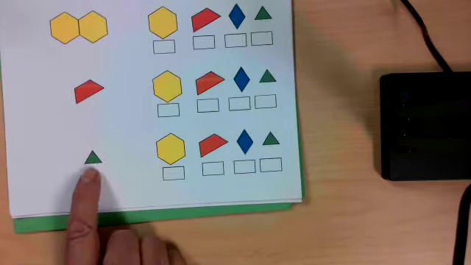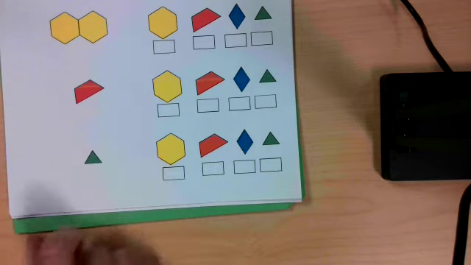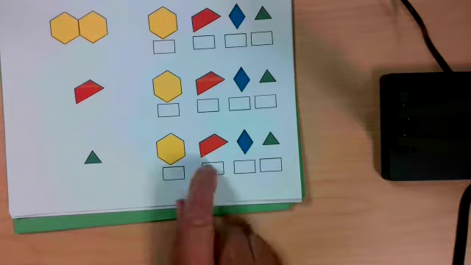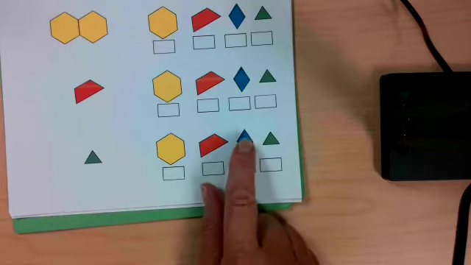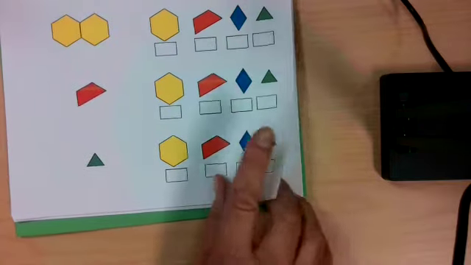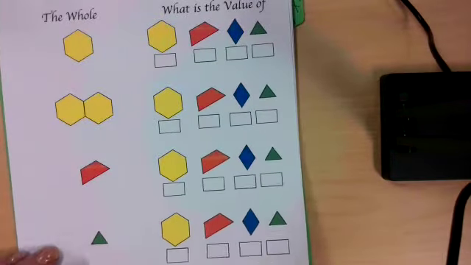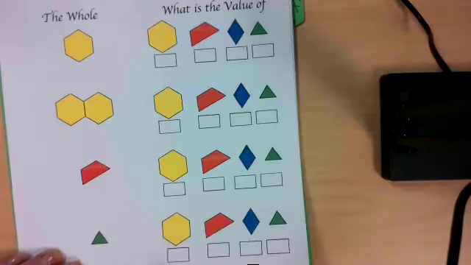And what if this is the whole? Since it takes 6 of those to make this, this is valued at 6. It takes 3 of those to make this, and that would be valued at 3. Takes 2 of those to make this, so the value of this would be 2. And there's 1, so that's 1. But it's so important to know what the whole is. If you don't know what your whole is, you can't possibly know what a fraction of it is.